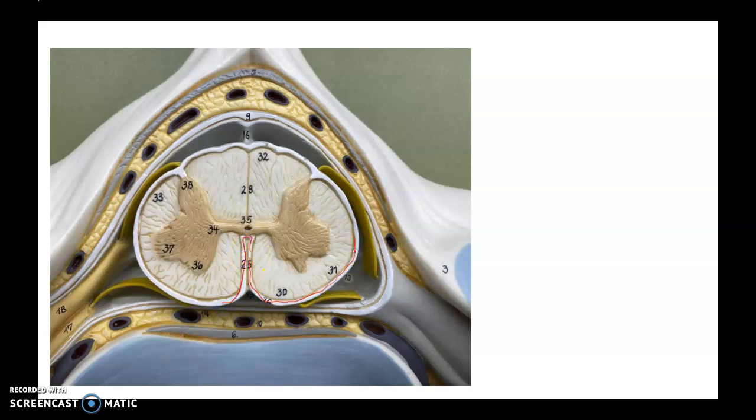That's called what? Pia mater. Remember, pia mater sticks to the surface of the spinal cord. It's made up of areolar connective tissue. It forms a protective covering over the spinal cord. Now then you have this space, and it wraps around. This space is called the subarachnoid space. Subarachnoid space. Good.